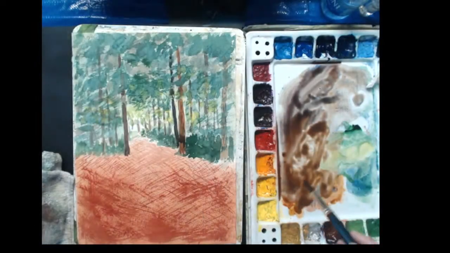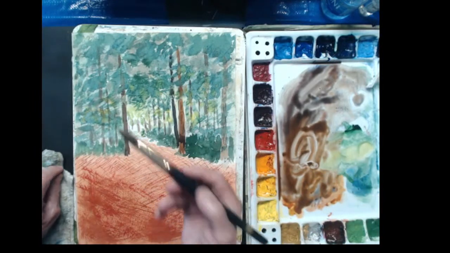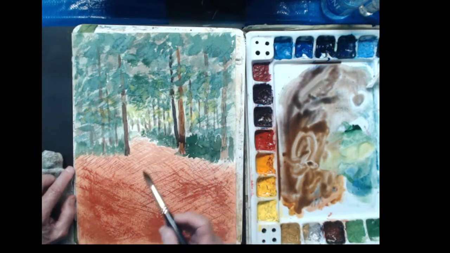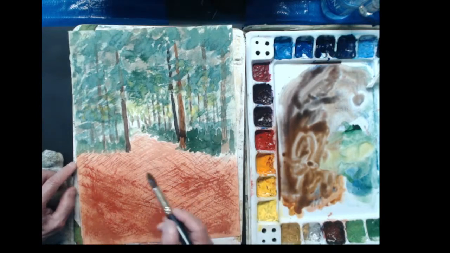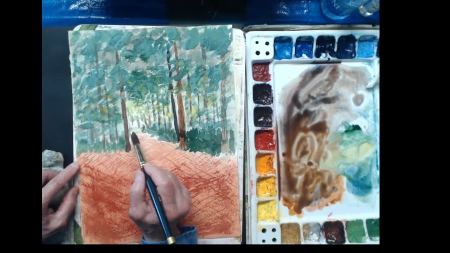All right, so I'm going to go in with this lighter mix now, with these larger trees. Now I'm going to start with this one right here. I've changed my mind. I'm going to go ahead and put a shadow pattern.